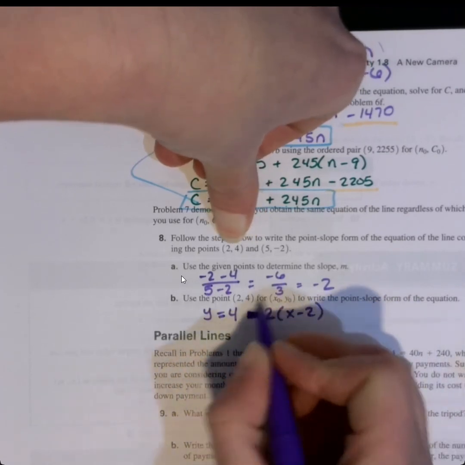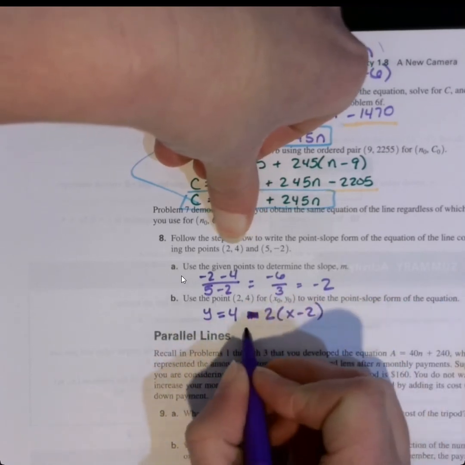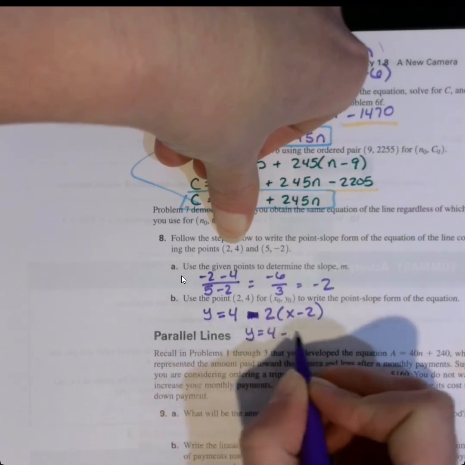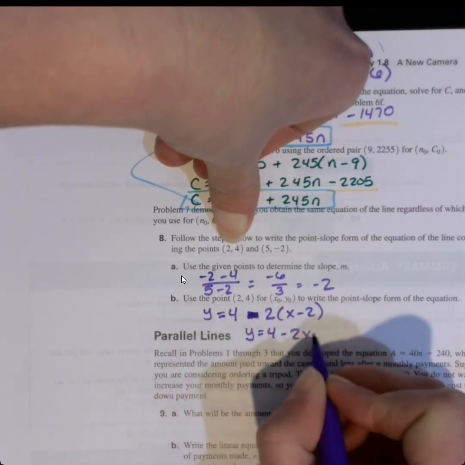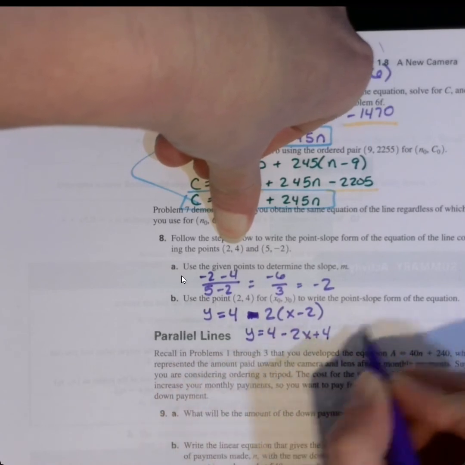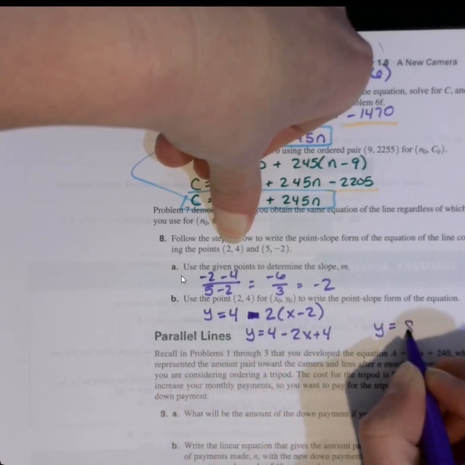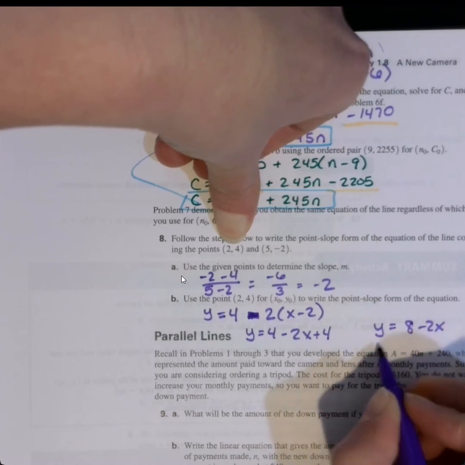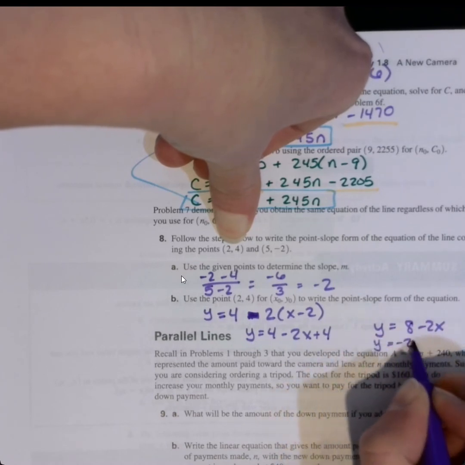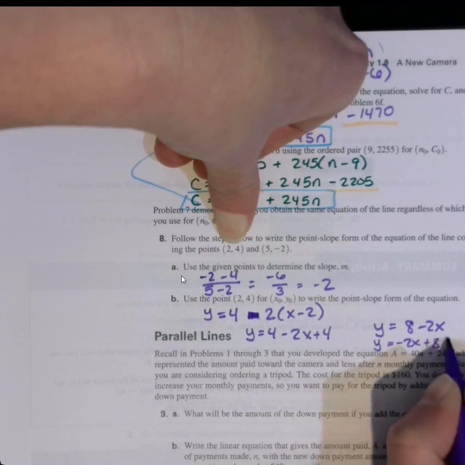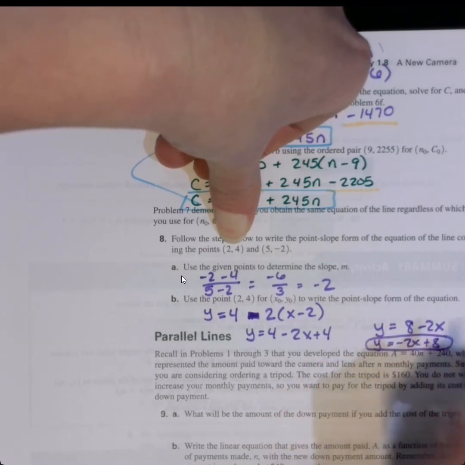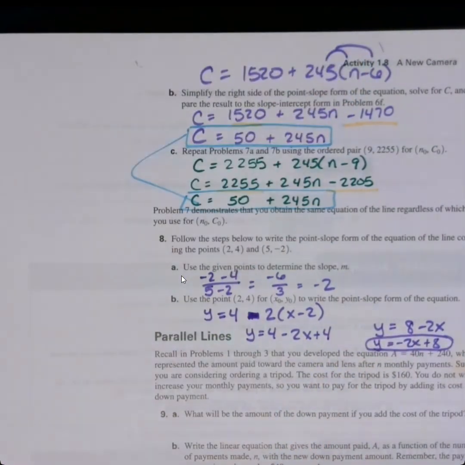Now we're going to do our distribute. So I have y equals 4 minus 2x and then plus 4. Add up the like terms. Y equals 8 minus 2x, or you could have written the -2x first and the plus 8 second. That's how I tend to write mine. Just putting the slope first, doesn't matter, gives you the same line.